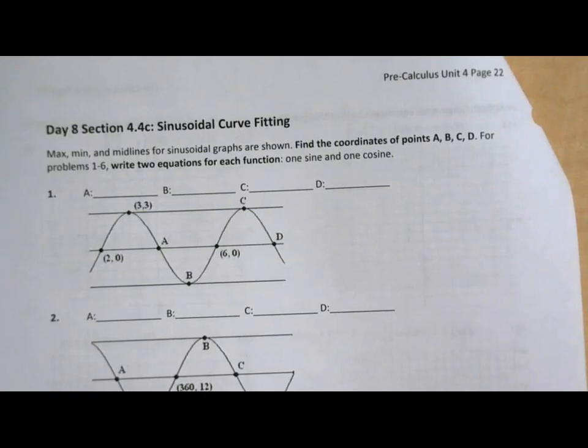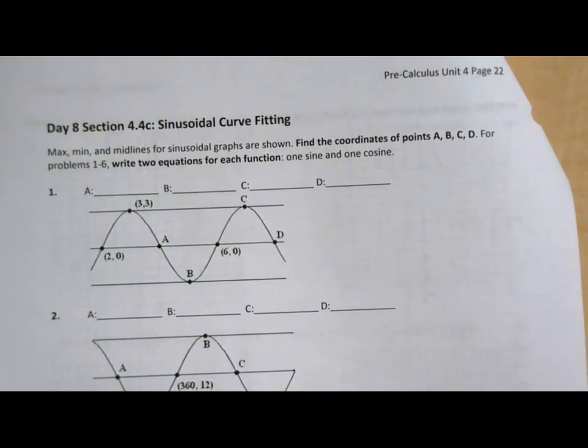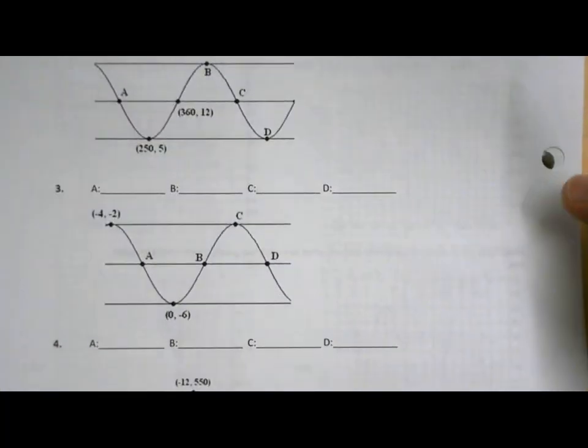I kind of don't want to do number 1 because it's a little bit simpler. But let's start with, I don't know, let's start with number 3. All right.